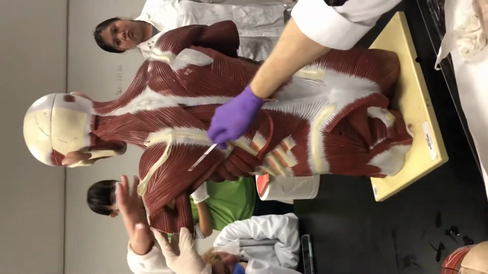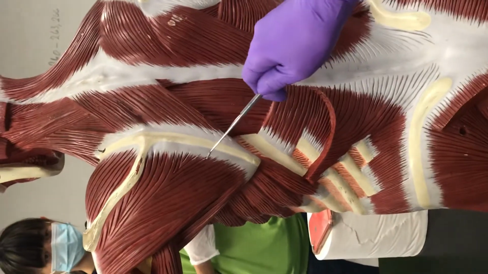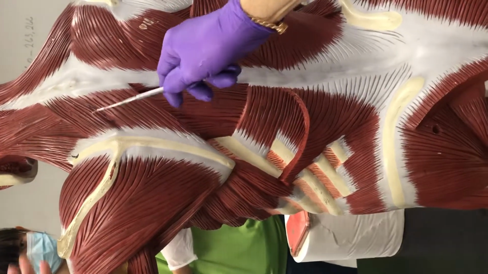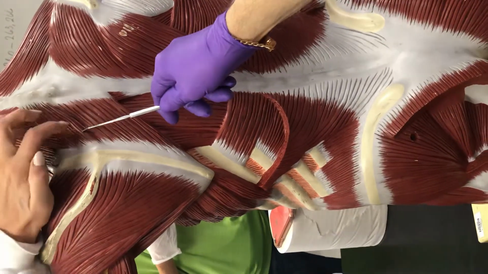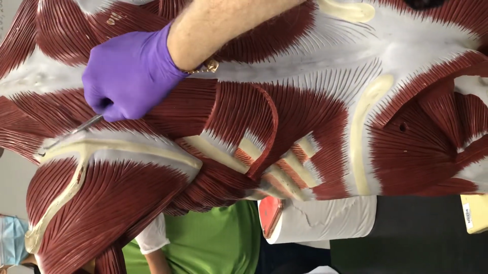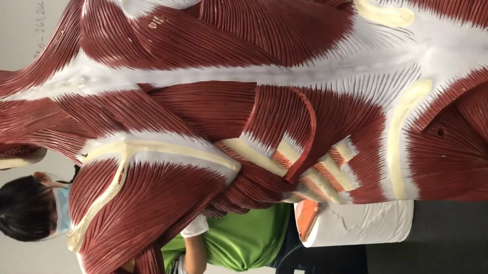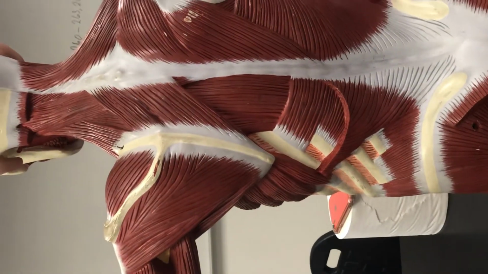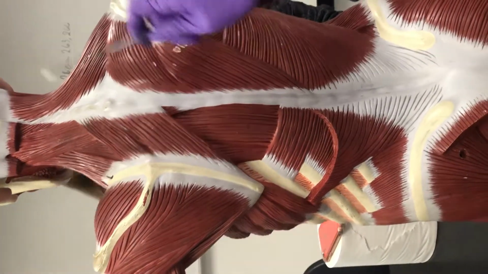Now there's a second layer muscle, or different muscle. Is rhomboideus major and minor. This is a levator scapula. This is the one that we do this. You raise your shoulder. Then we have a rotator cuff.